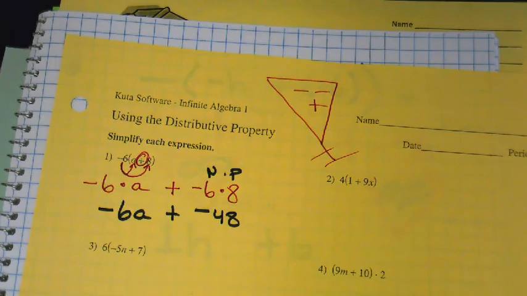All right. There you go. Everybody do number 2, not number 3. Do number 2.